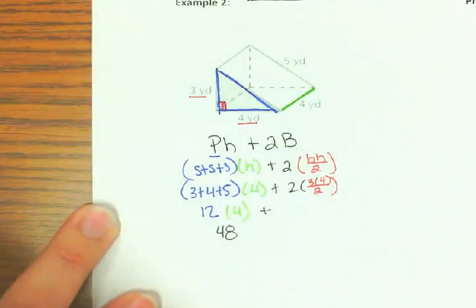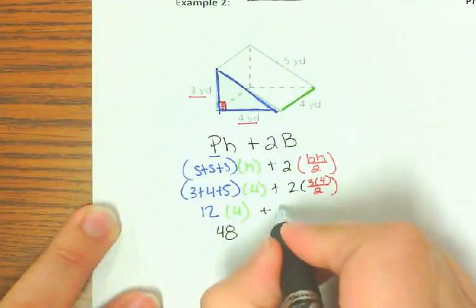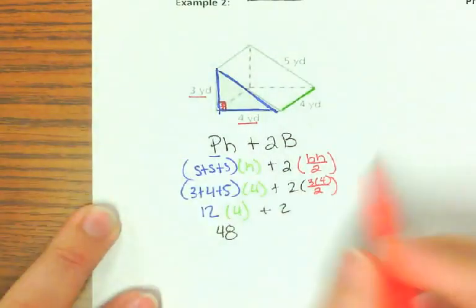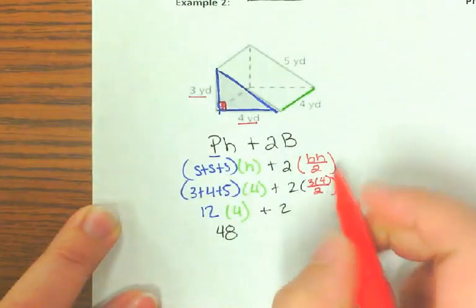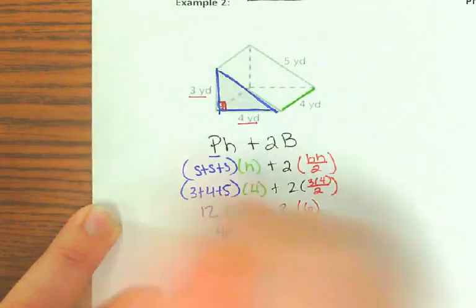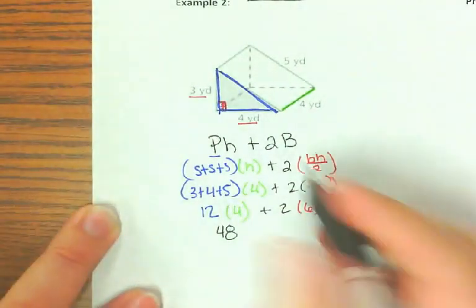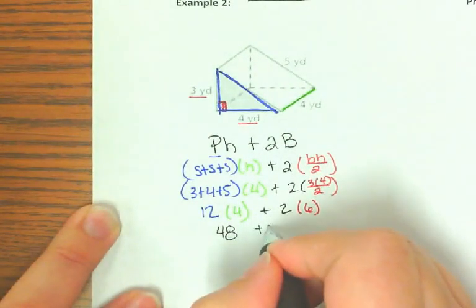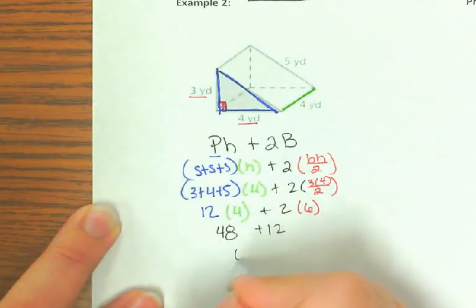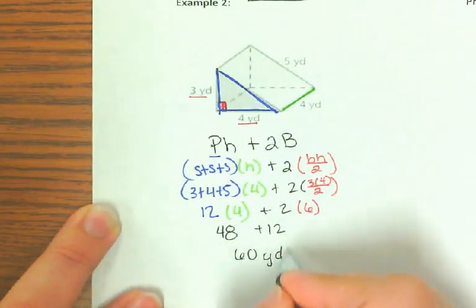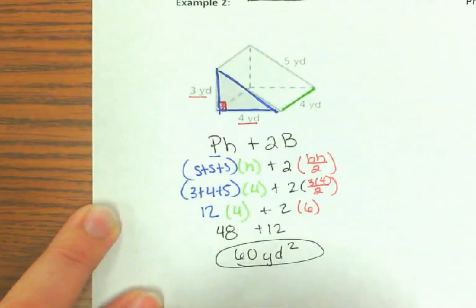And then over here, we're going to have 4 times 3 is 12. Then 12 divided by 2 is 6. So then 2 times 6 is 12. So 48 plus 12 is going to be 60 yards squared.